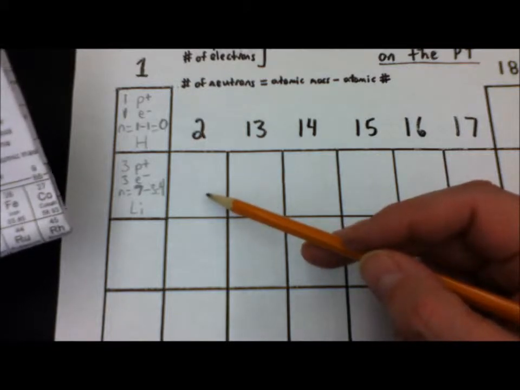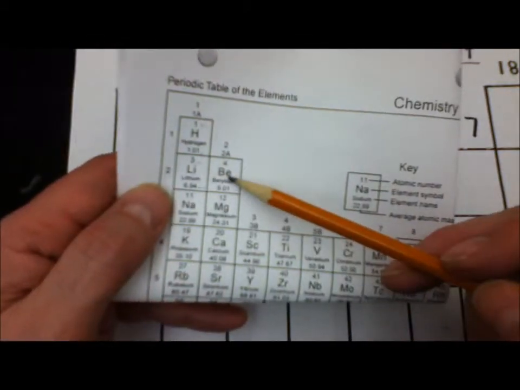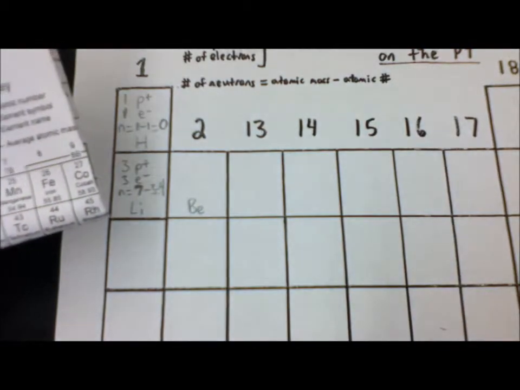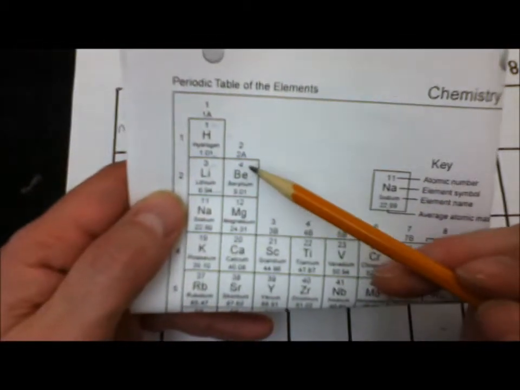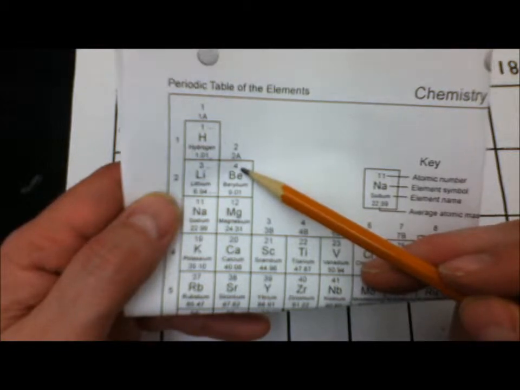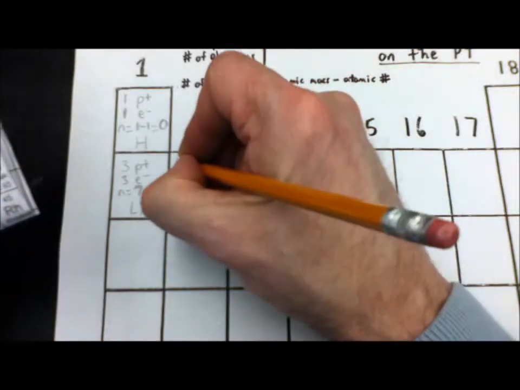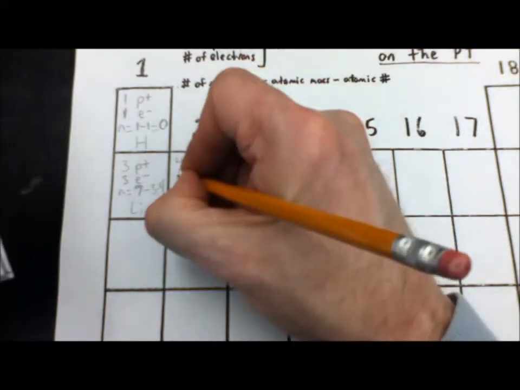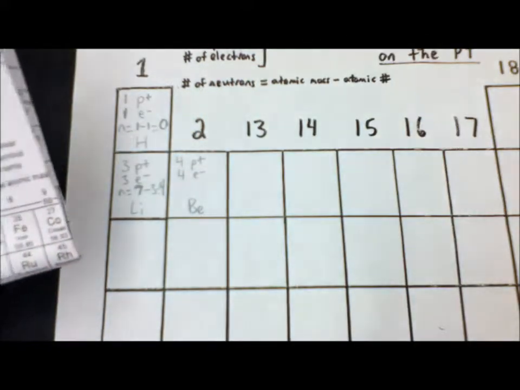This is beryllium. Okay, so lithium, then beryllium. So we write the chemical symbol, Be. Let's write the protons now. So find beryllium, it has an atomic number of 4. So we write 4p positive, 4 protons, and we write 4e negative, 4 electrons.